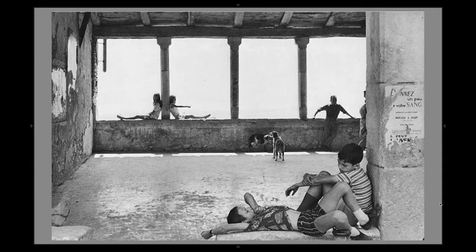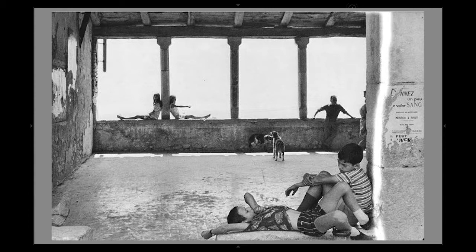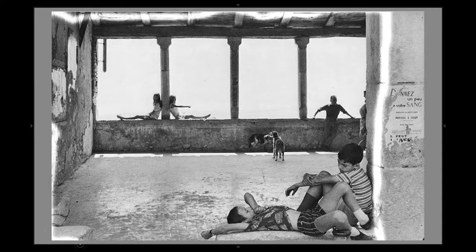So let's check out an example of the use of rectangles. Here in front of you, you've got a photo by Henri Cartier-Bresson, one of the most famous photographers of the 20th century. When we start looking at this frame, obviously it's full of rectangles. First of all, you see this main rectangle here is what's giving the basic structure to the frame.